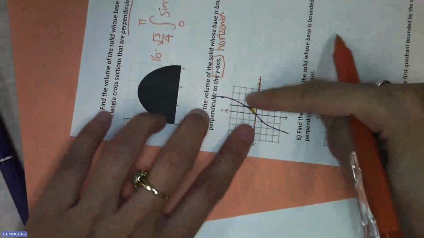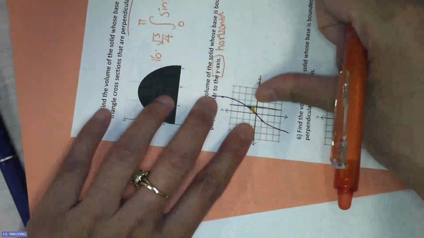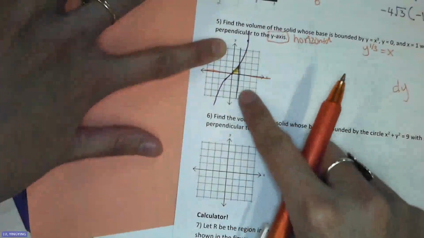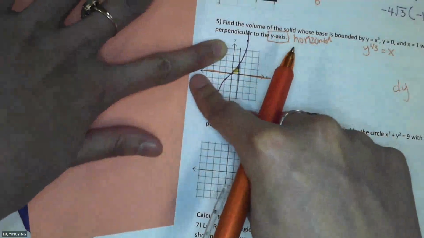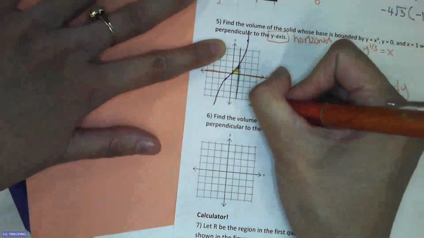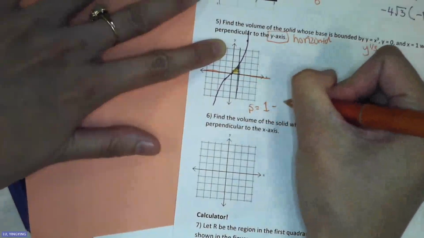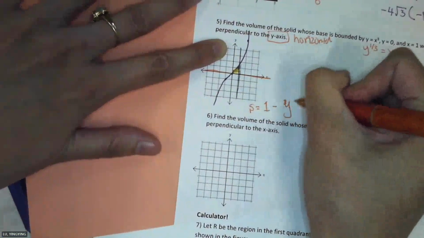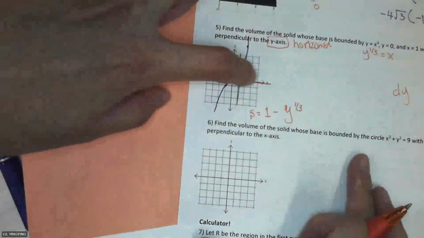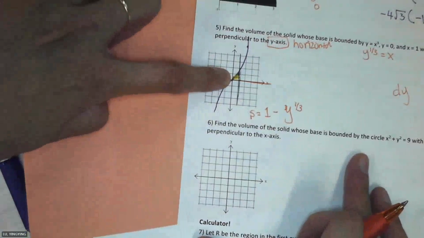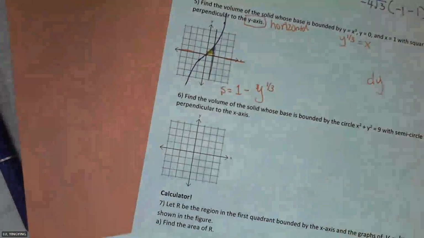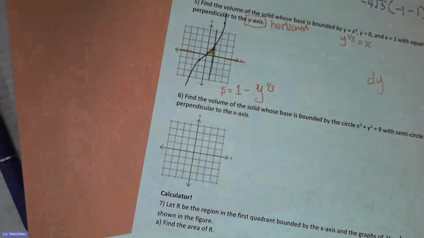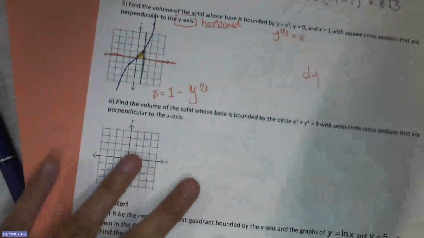The right curve is the top curve here. So your right curve is x equals 1. Your left curve is the cubic. Make sense? So the s is going to be 1 minus the cube root of y. Does that make sense, guys? Top, right minus left, or if you look at it that way, top minus bottom. And that's your s. Every time people do right minus left, they get confused about which one's right and which one's left. So you have to watch out.